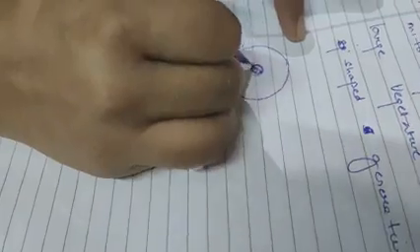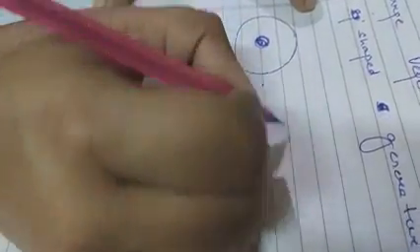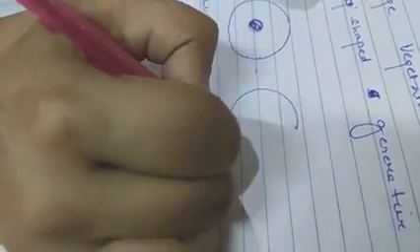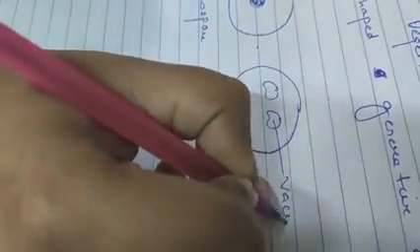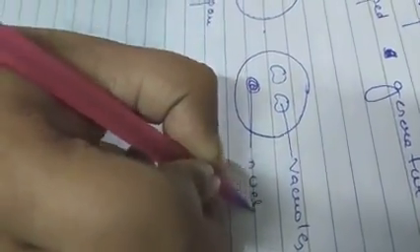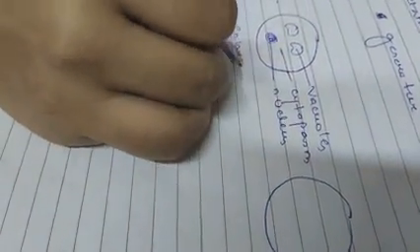This one is a microspore. Then it is like this. These are all vacuoles. This one is the nucleus. This one is cytoplasm. Then this one is an enlarged microspore.